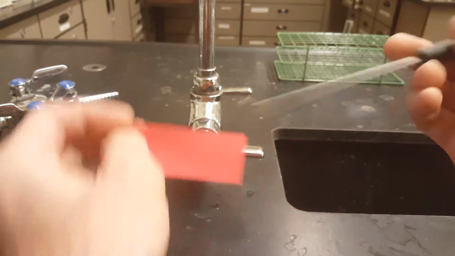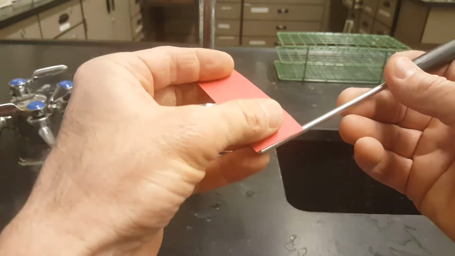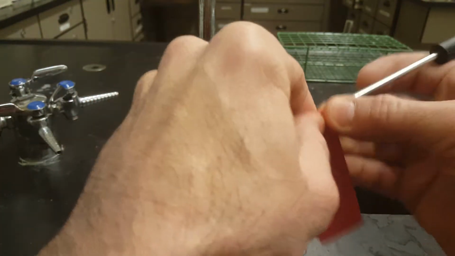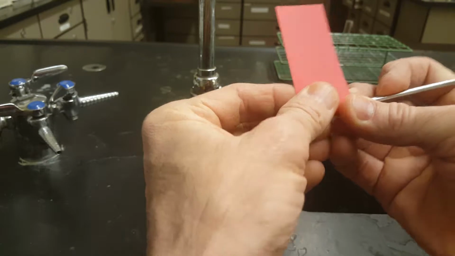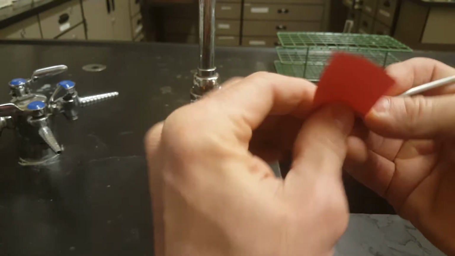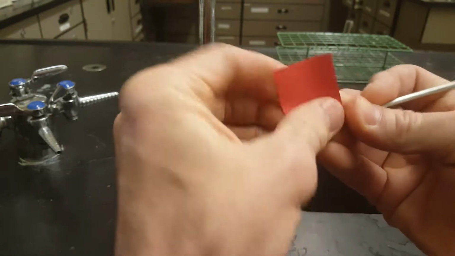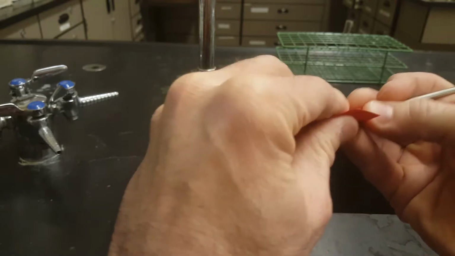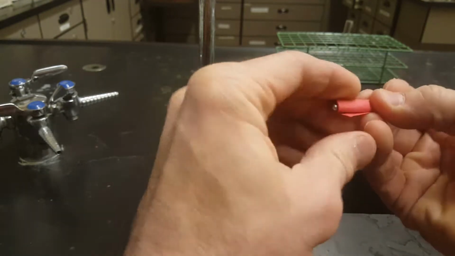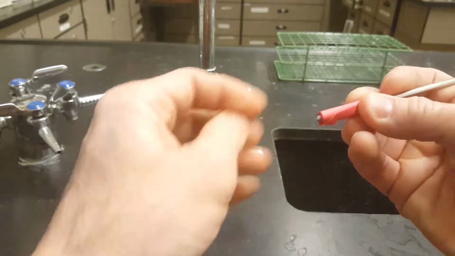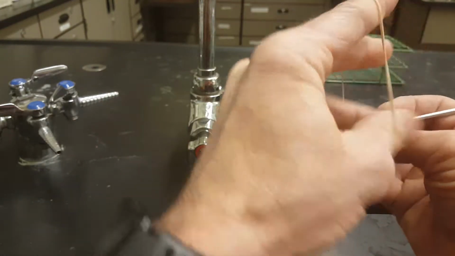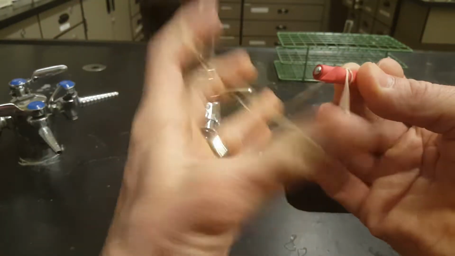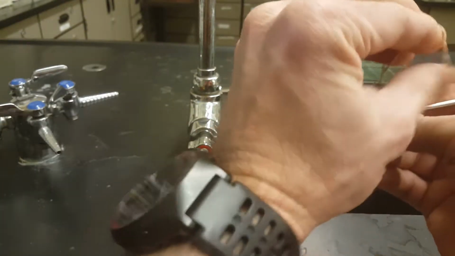I have these papers that are pre-cut for you, and you want to wrap them around the tip of your thermoprobe, and then take your rubber band, and the rubber band will hold this on tightly if you have the rubber band on the paper and on the thermoprobe itself.